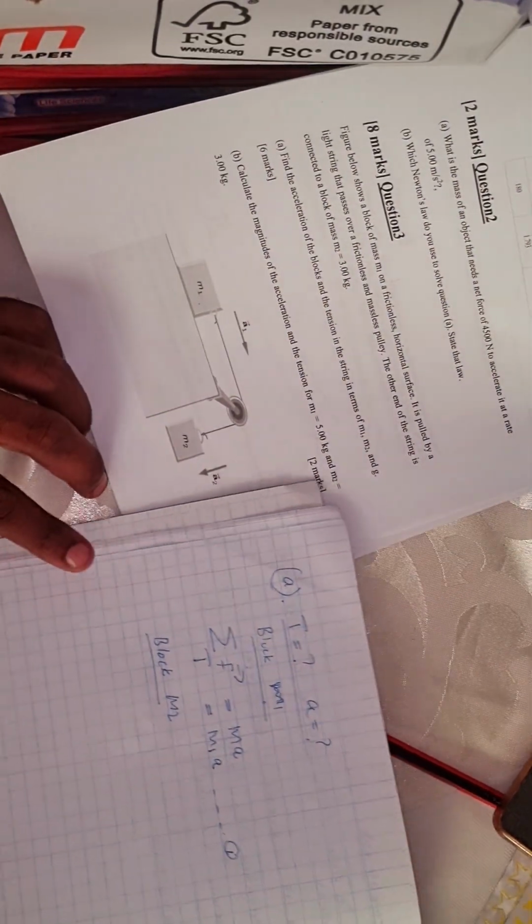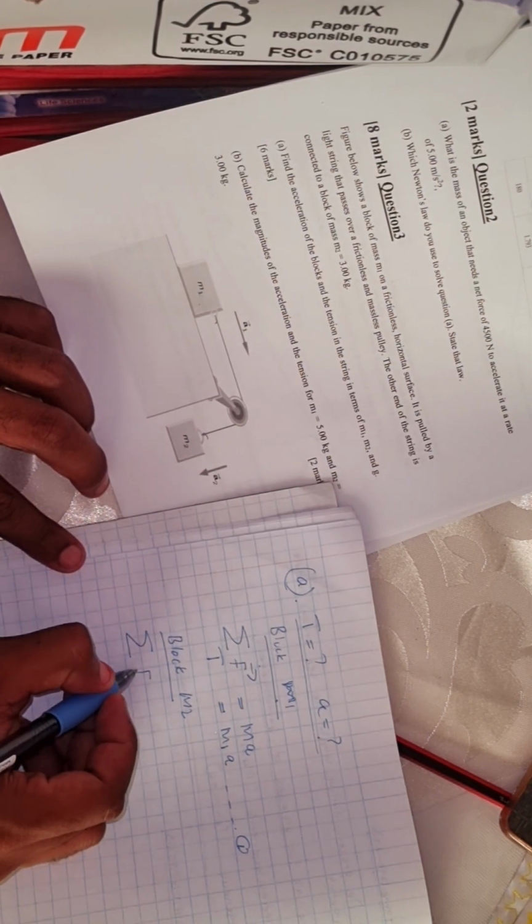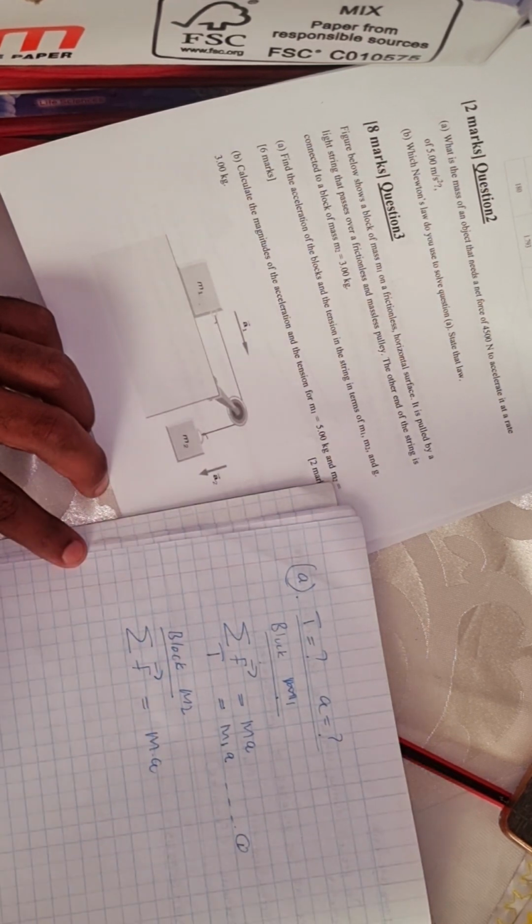Now when I move to block m2, let's have a look at it. I'm going to say the sum of the forces acting on block m2 is equal to mass multiplied by acceleration.